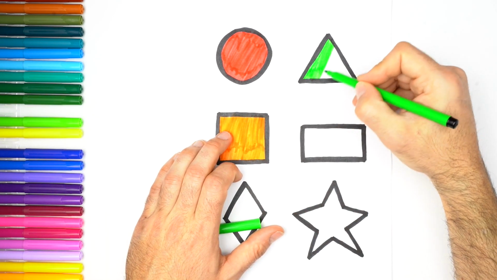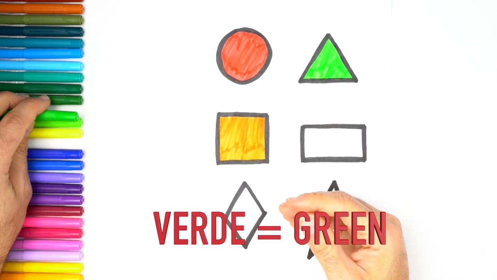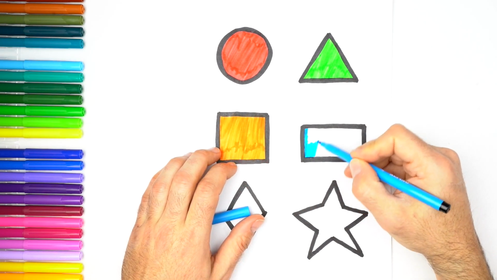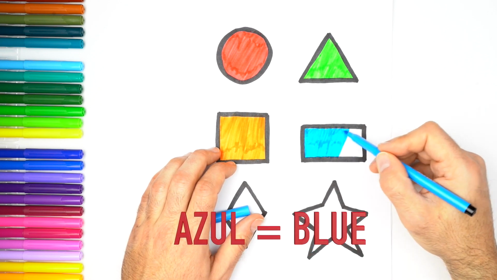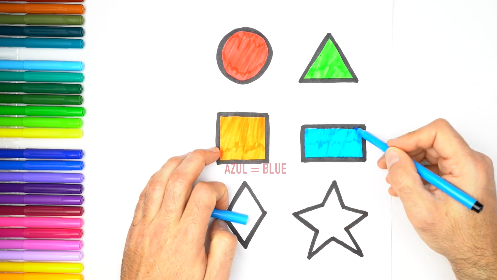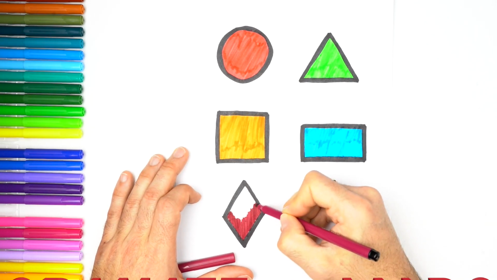Now let's go with the green color. Green in Spanish is VERDE. Let's go with the blue color. That is said AZUL. We use maroon, which in Spanish is GRANATE.